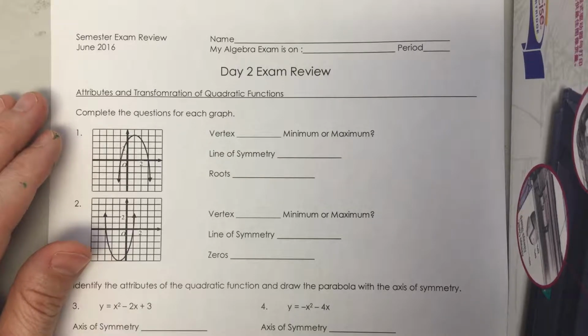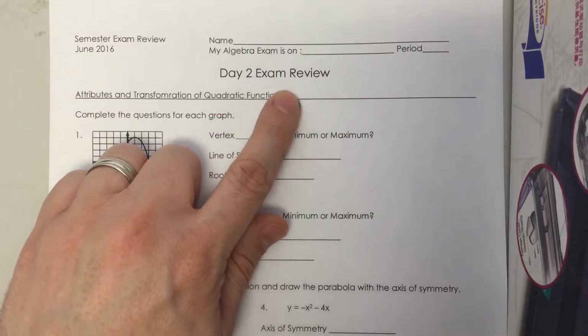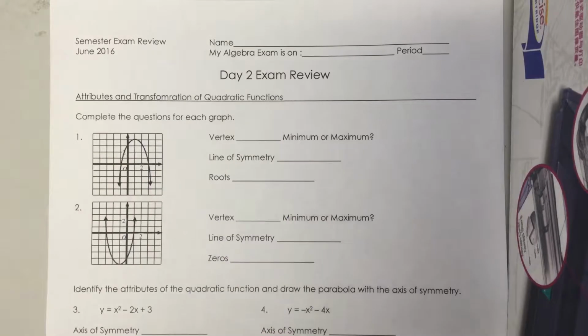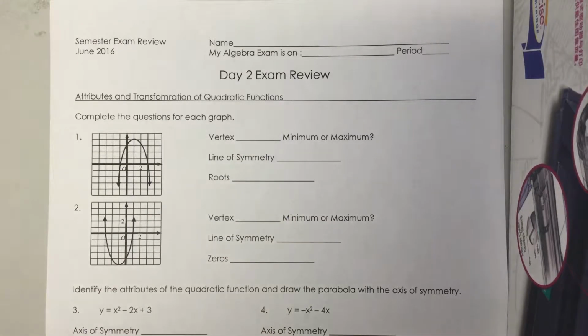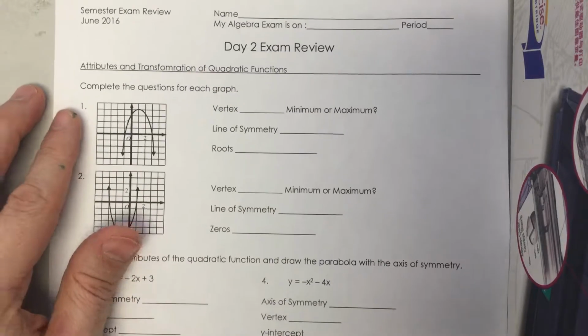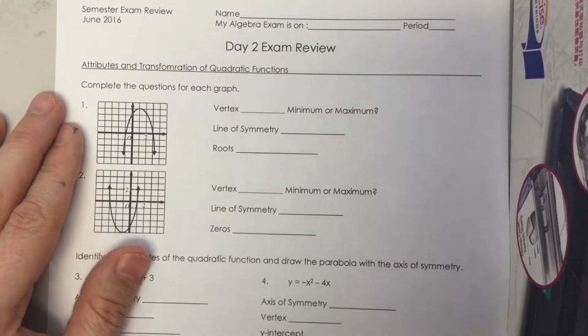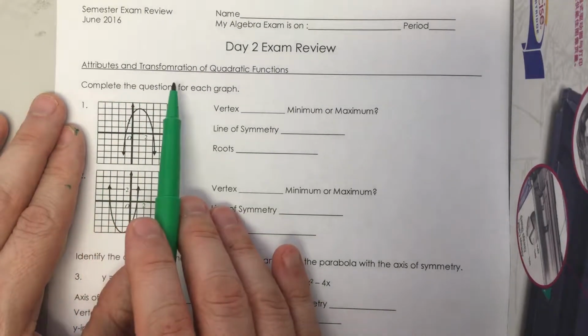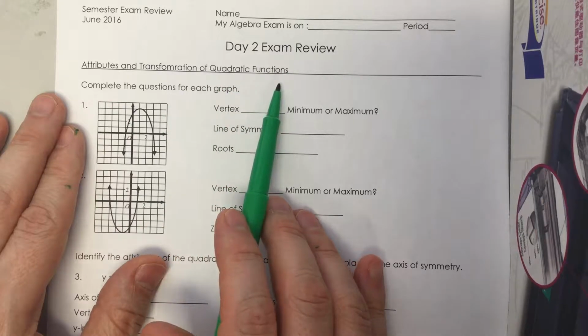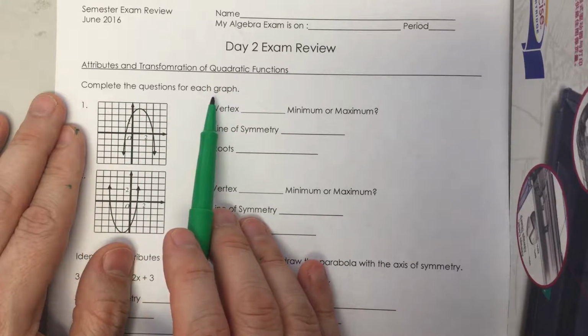Okay, we are now on day 2 of the exam review, okay? So you'll be happy to know there is a lot less math calculation involved here. A lot of it's just vocabulary and it's very visual for the most part. So we're going to cover attributes and transformations of quadratic functions. Complete the questions for each graph.